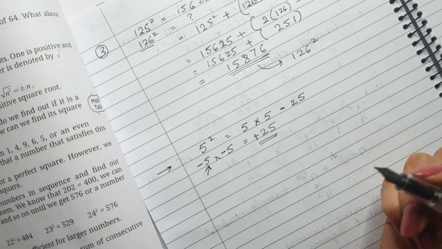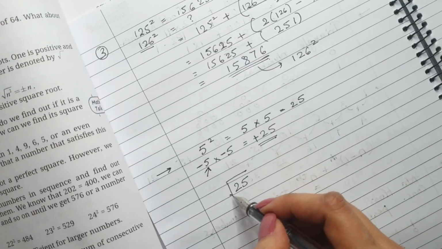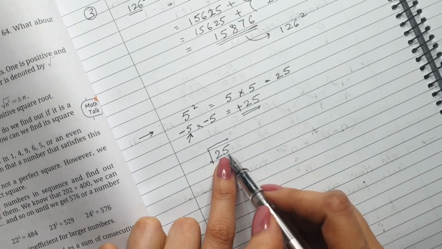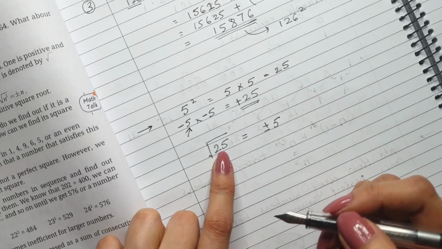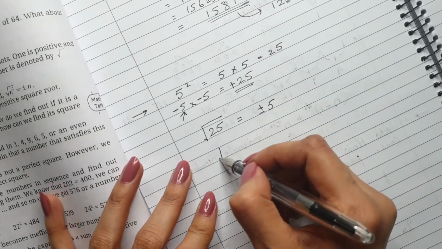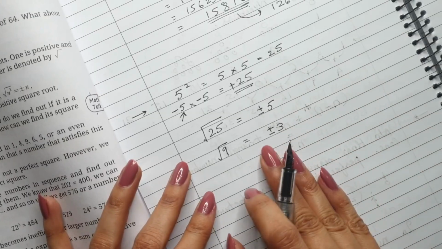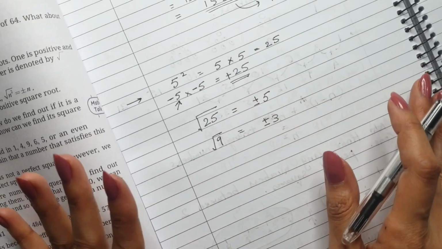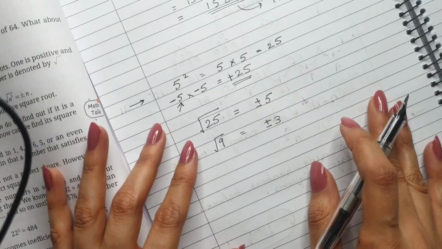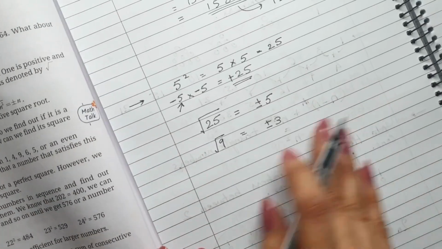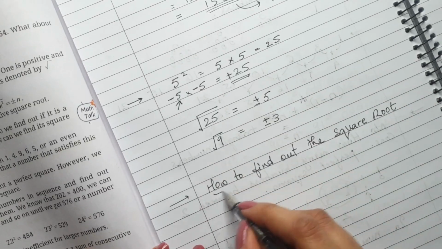But it also means one more thing, that when you have a number and you take the root of it, this symbol means that you're taking the root of it. So the root of 25 can be both plus or minus 5. Right? So if you want to write, let's say, the root of 9, it will be plus minus 3. It could be 3, it could be minus 3. Right? Here in this chapter, we are not going to look at the negative numbers, but you should know that that is the case. Okay? Now we move on to how to actually find out the square root. Okay?